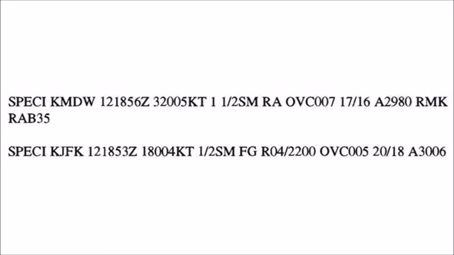A typical METAR report contains the following information in sequential order. Number 1, the type of report. There are two types of METAR reports. The first is a routine METAR report that is transmitted every hour. The second is the Aviation Selected Special Weather Report, or SPECI. This is a special report that can be given at any time to update the METAR for rapidly changing weather conditions, aircraft mishaps, or critical information.